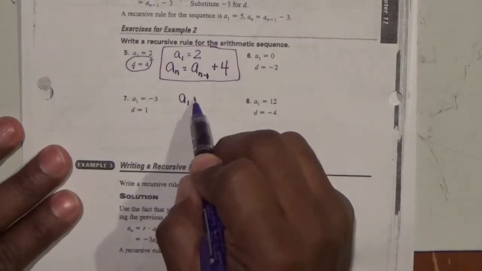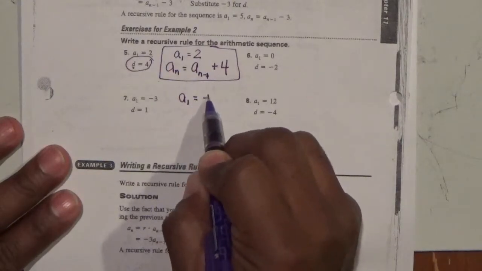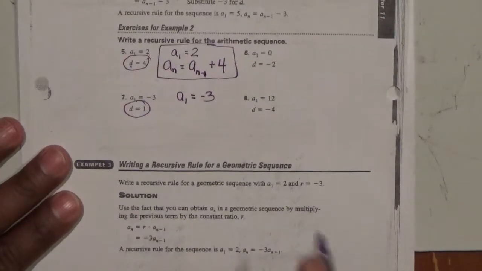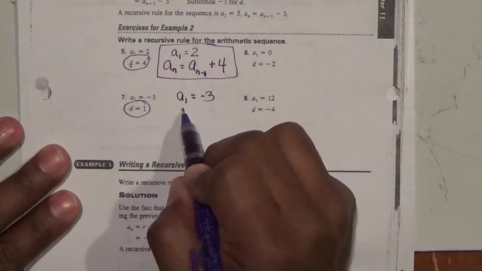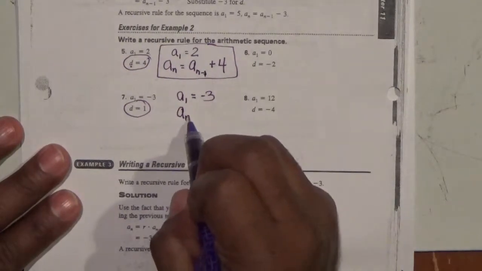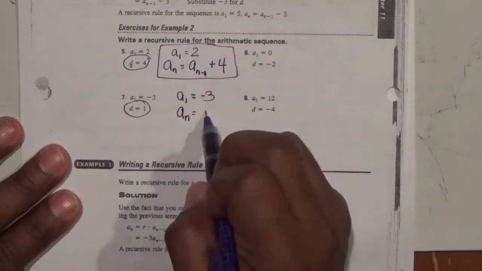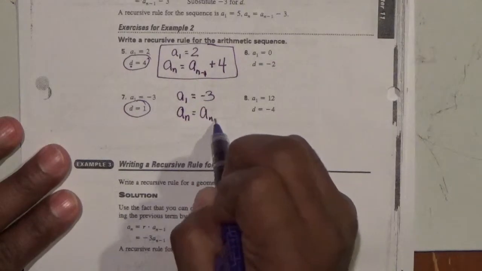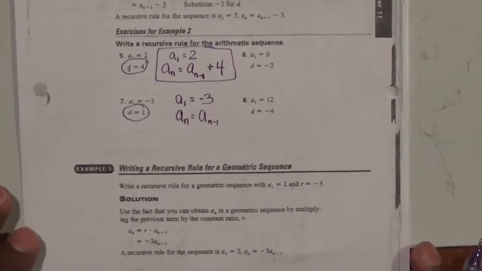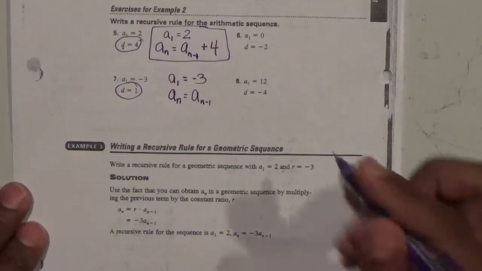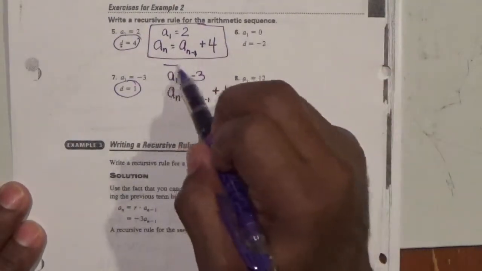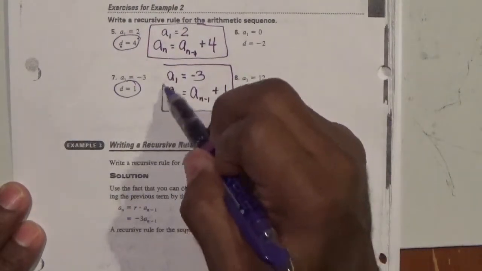A sub 1 is equal to negative 3. My common difference is 1, meaning I'm adding 1 every time. So if I want to finish writing the rule, you need both pieces to have a rule in recursive. All right, A sub n is equal to A sub n minus 1, which denotes the previous term. I know I'm saying it a lot, but it's the only real new thing in here. And then I'm going to add 1. And so there it is.